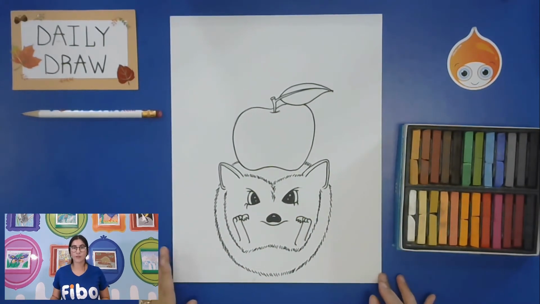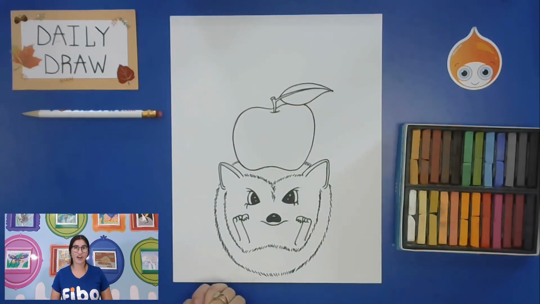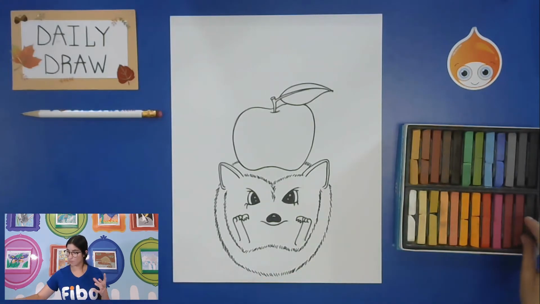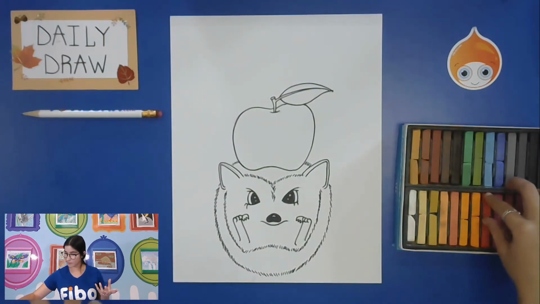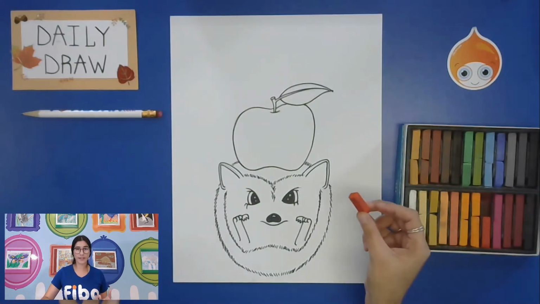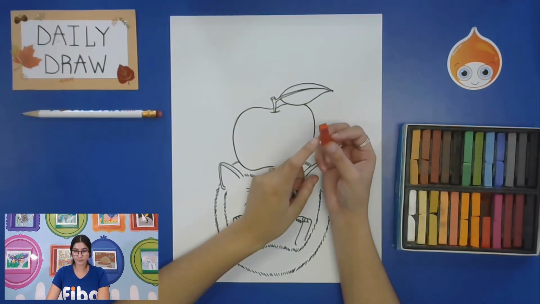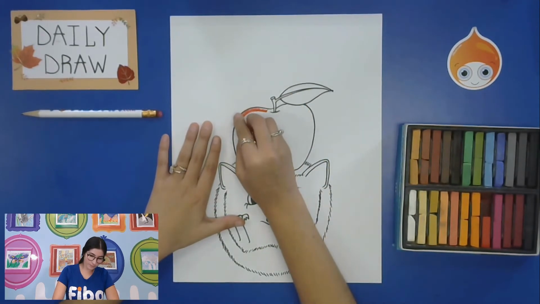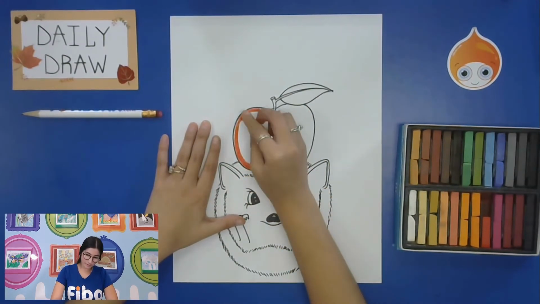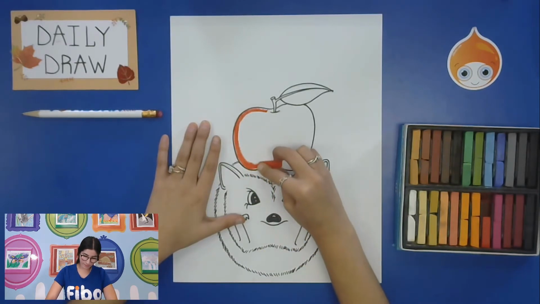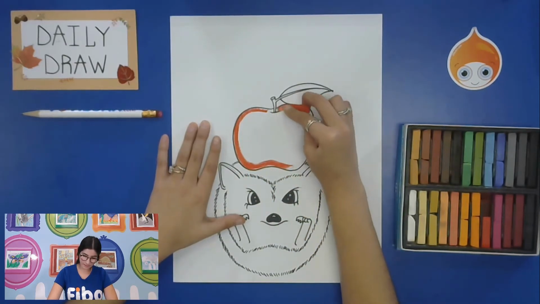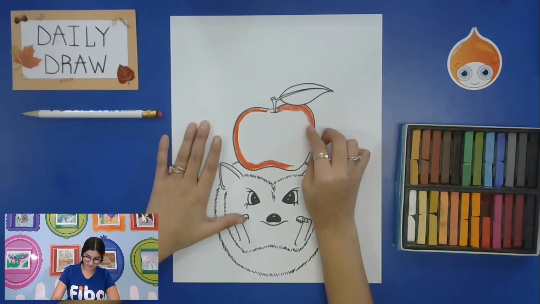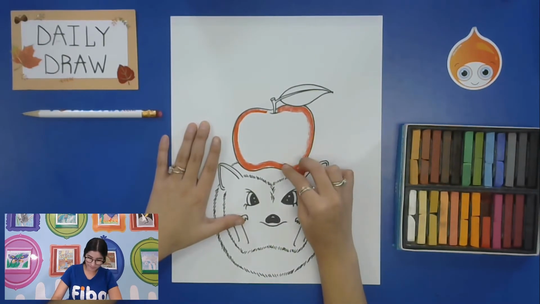Okay, now first we're going to be coloring in our apple because that is the main focus of our picture today. So we're going to start with a red. However, if you want your apple to be a different color, that's totally fine. But I have my red here. And I'm going to start first by outlining around my edges with that red. So I'm going to go along the left, the bottom, the top, and the right, just outlining it.